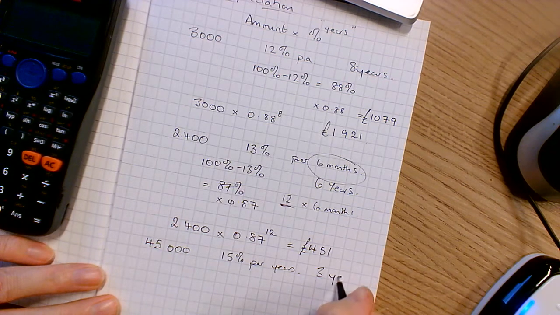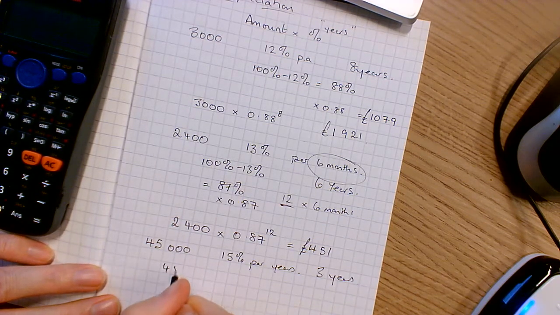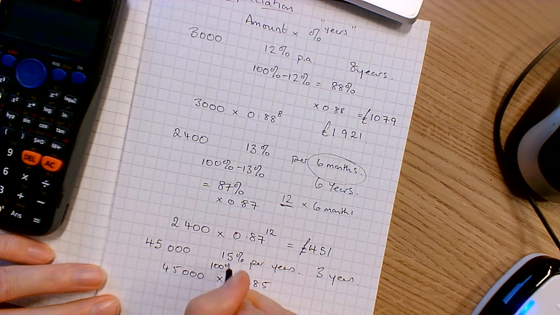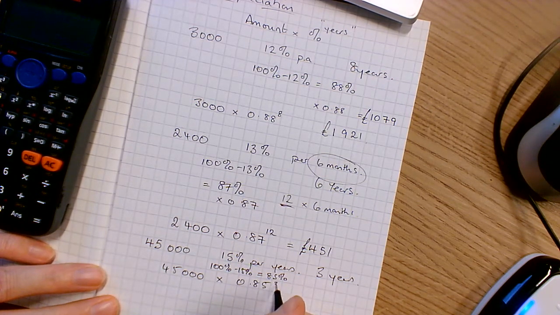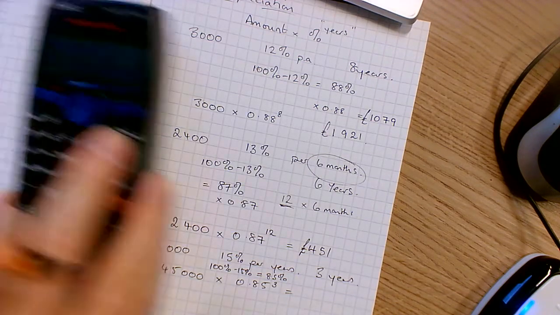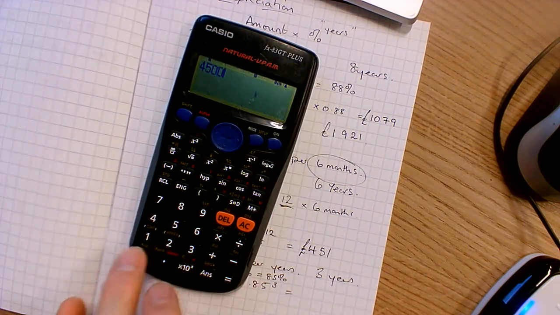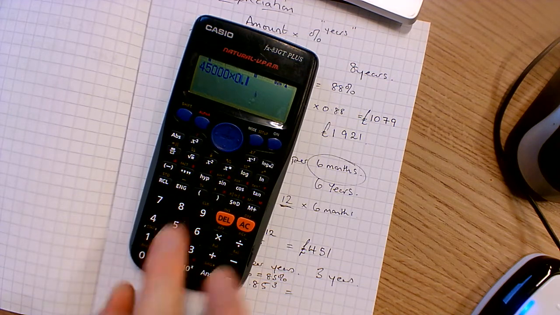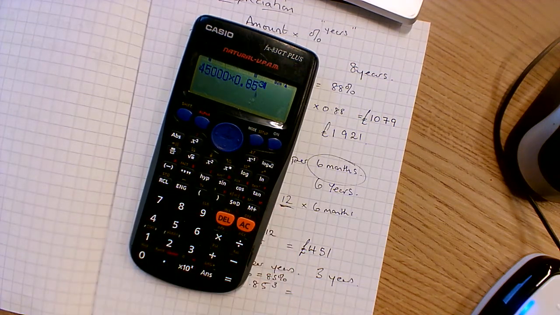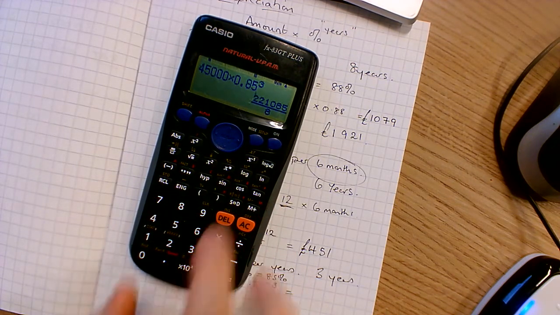So we've got 45,000 times 0.85. That's 100% take away 15%, which leaves me with 85%, so that's 0.85, and I put that to the power of 3. That's 45,000 times 0.85 to the power of 3, and that's that number there.